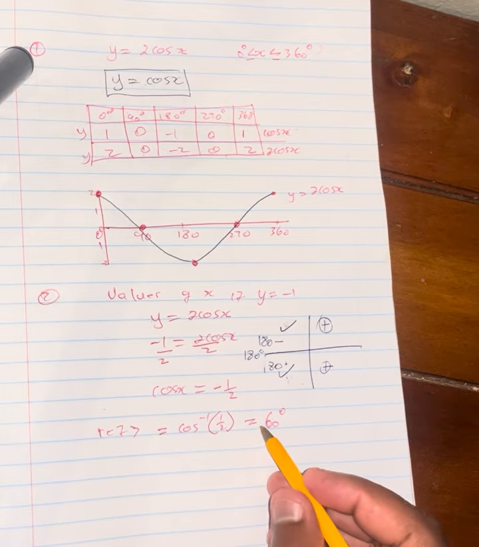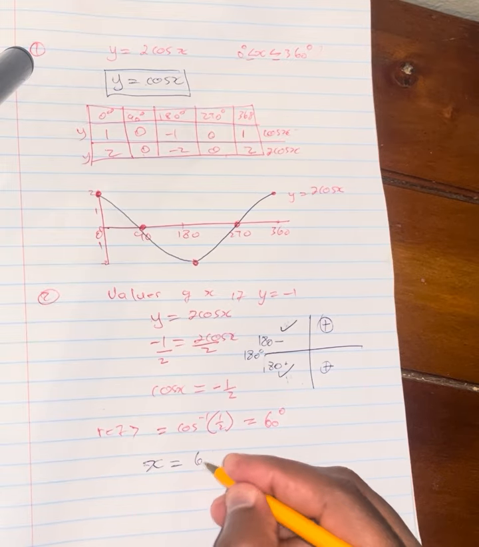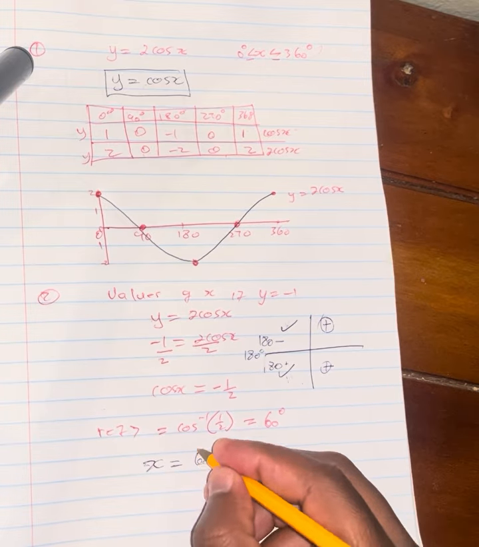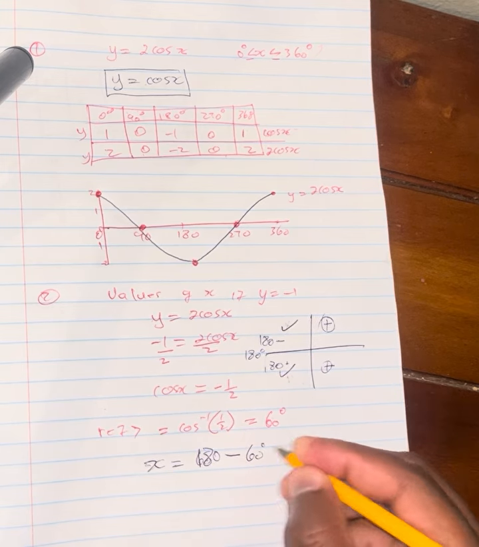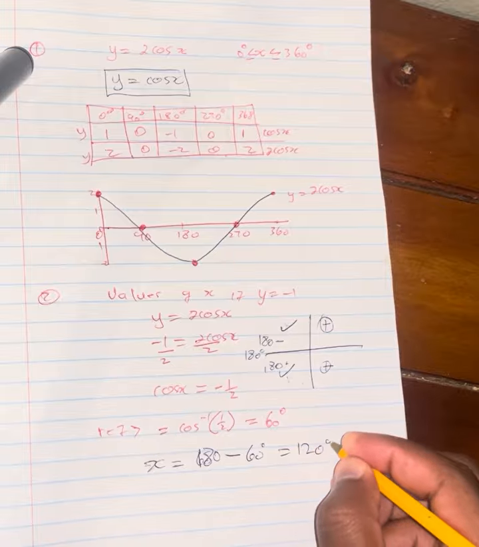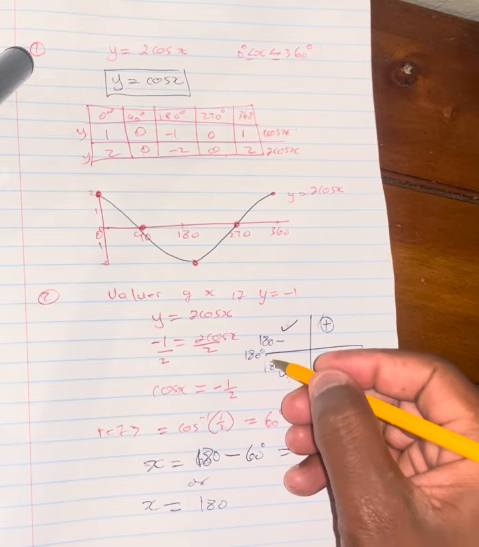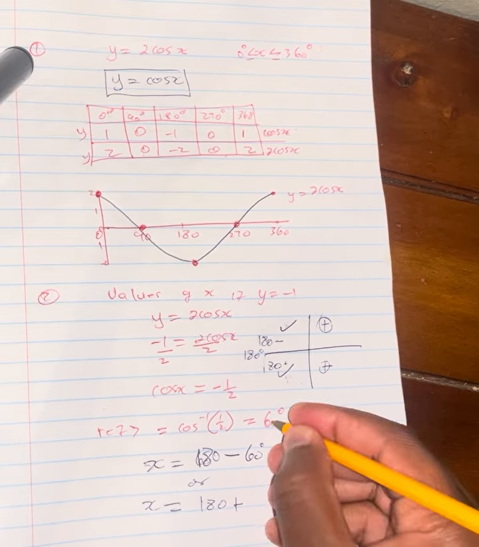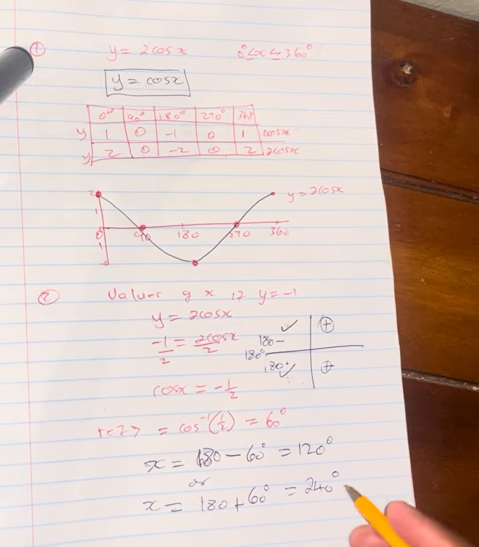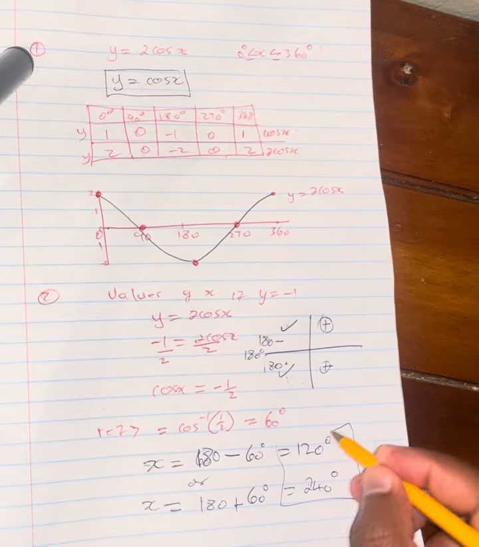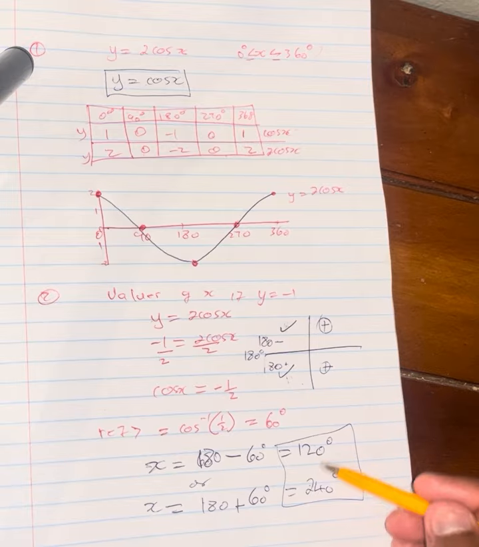Okay, so now we are going to say x is equal to 180 minus the reference angle, and then we're getting 120 degrees. Or x can also be 180 plus the reference angle 60 degrees, which is equal to 240 degrees. Therefore you are done. So these are the x values if y is equal to -1. So these are the x values we're looking for.